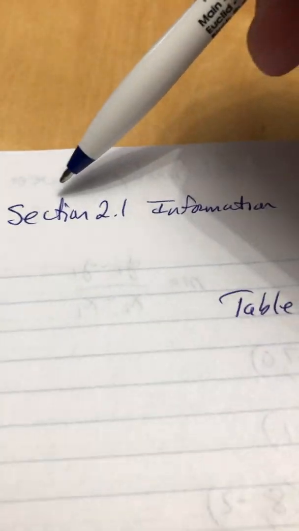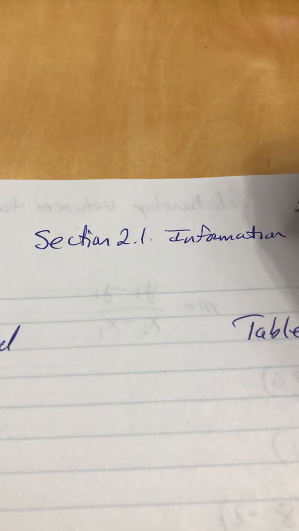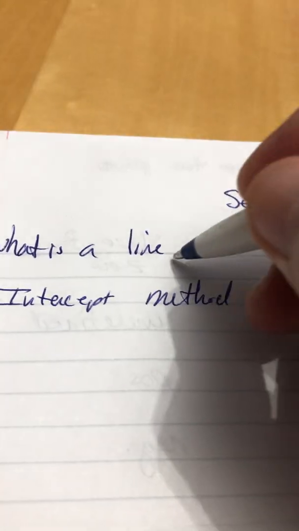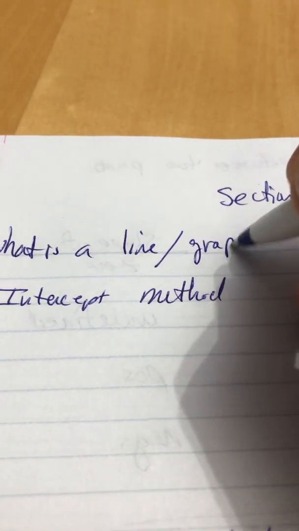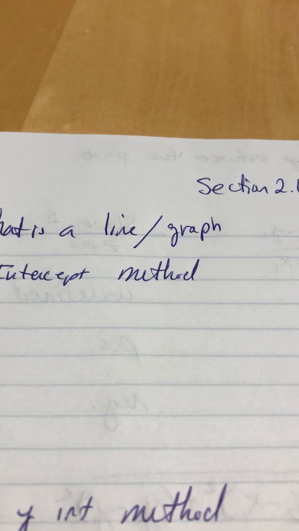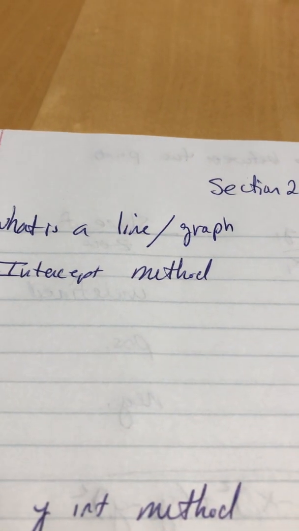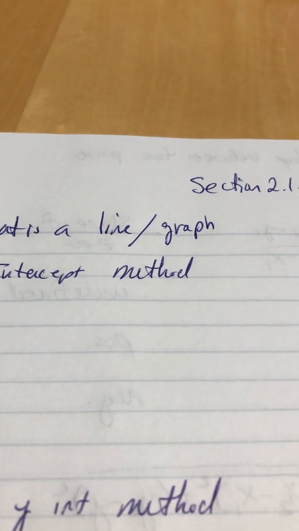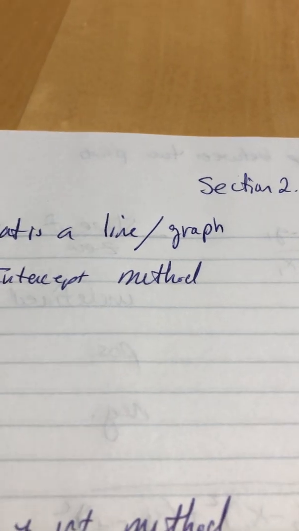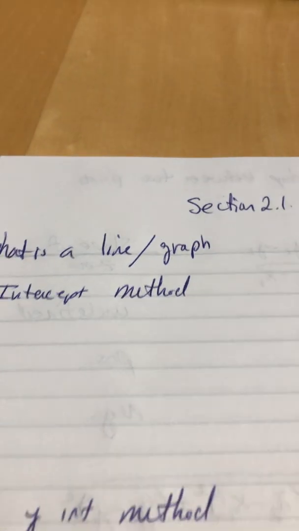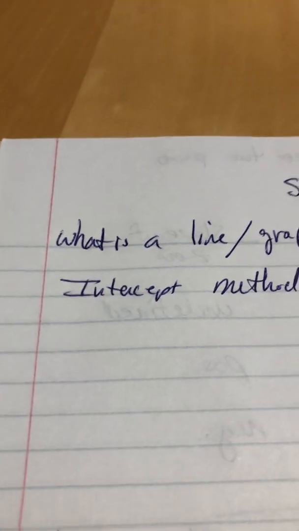But we're talking about section 2.1, and it's just general information. And we're going to try and talk about what is a line and how to graph a line. And a line is a series of ordered pairs, infinitely many ordered pairs that satisfy some type of an equation.